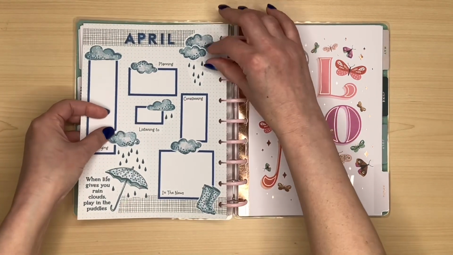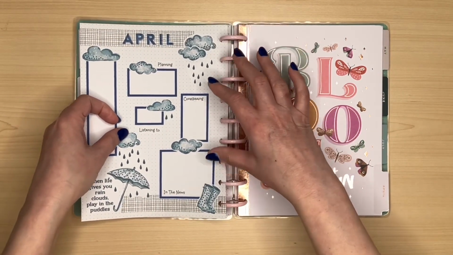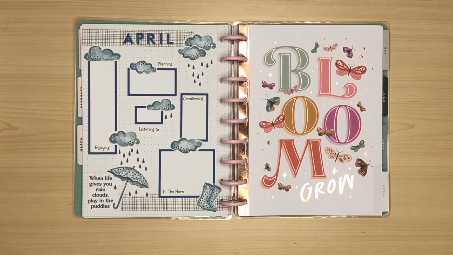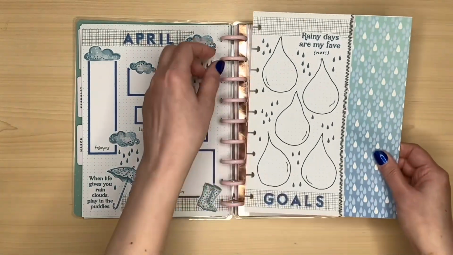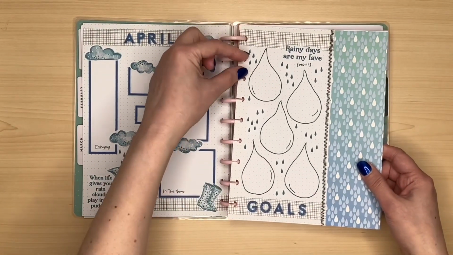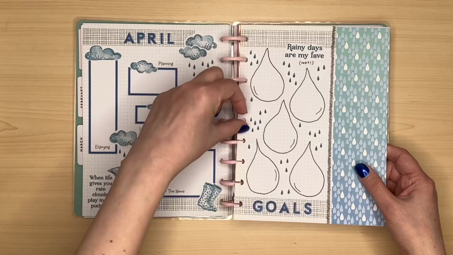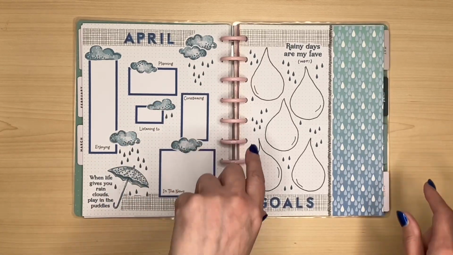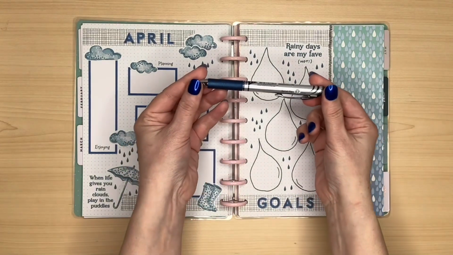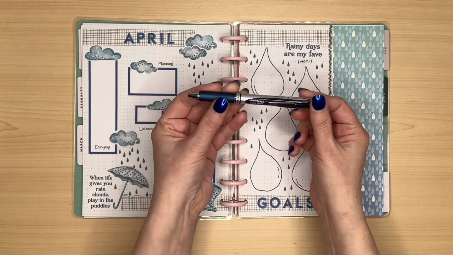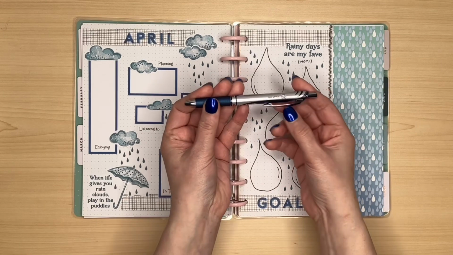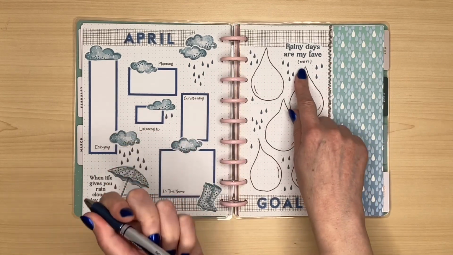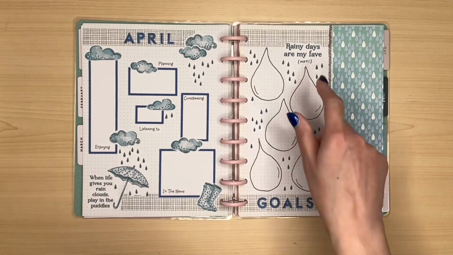I've punched the holes on the page I've just done. If you want to see how I do that, then that's in my currently video. I also rubbed out all the pencil marks and I found the Pigma Micron was very good, didn't smudge at all. And I used one of my new pens, this Pentel Energel Gel Ink pen, 0.7, and it was the perfect colour to match the quote, and I just wrote "not." Rainy days are my fave, not.